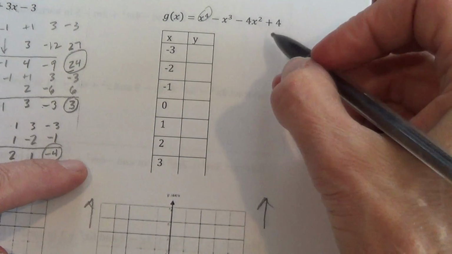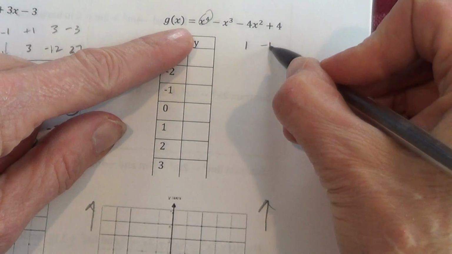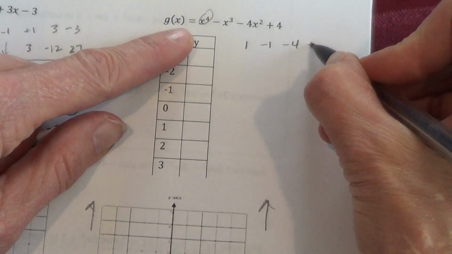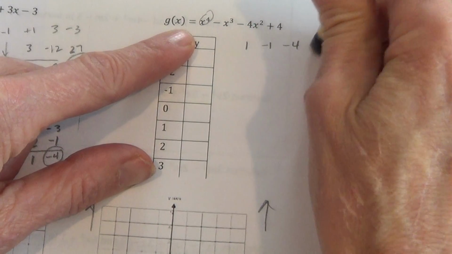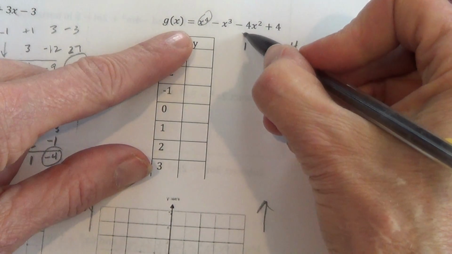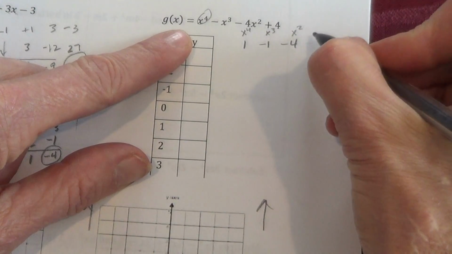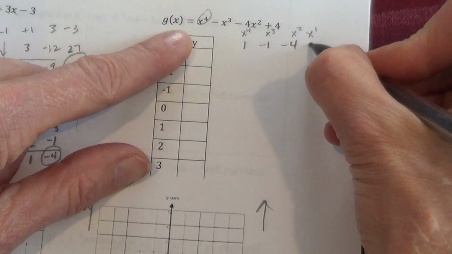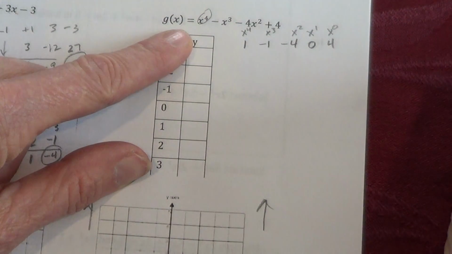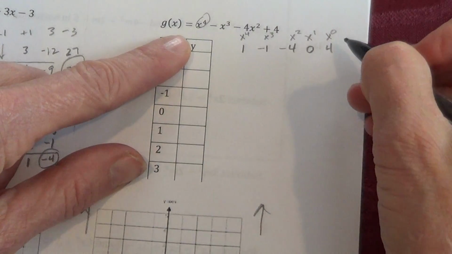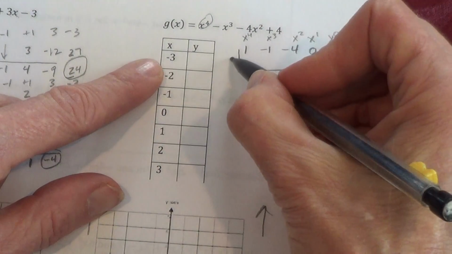So now we can go ahead and divide using our coefficients. So we have 1, -1, -4, and 4. Oh, we're missing. If we list our terms in descending order, we have x to the 4th, x to the 3rd, x squared, we're missing an x to the first, so we need a 0 there. And then our x to the 0th is 4. Okay, real important that you catch that when you're writing those down. So go ahead and do our synthetic substitution.